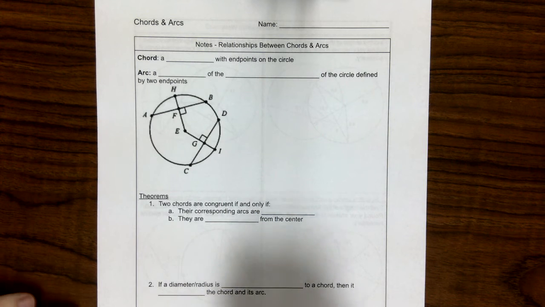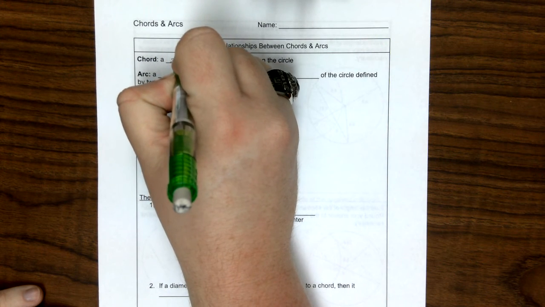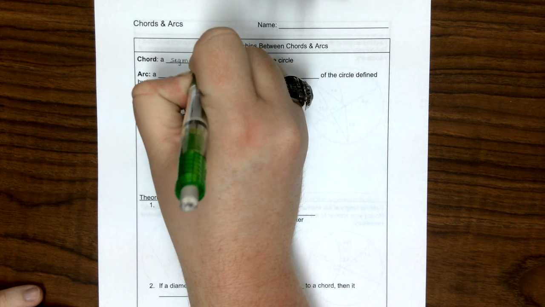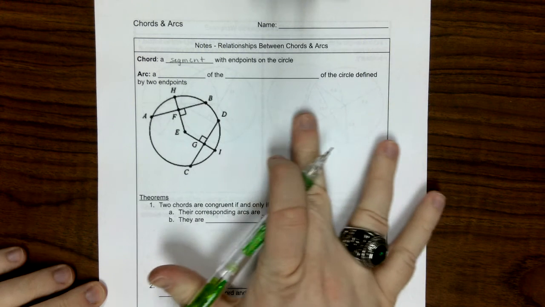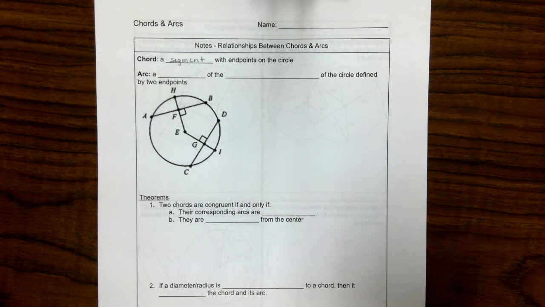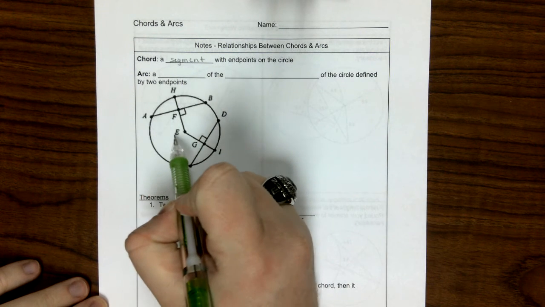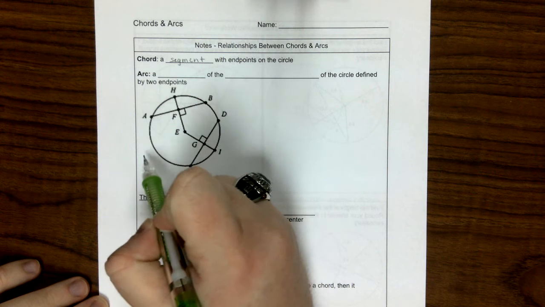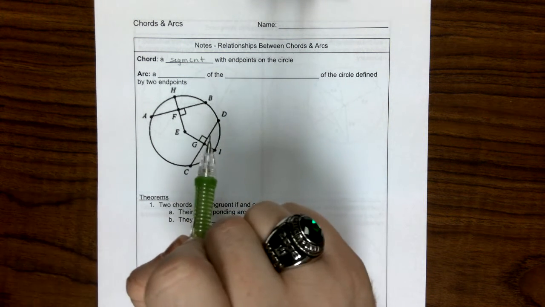So we can define a chord as a segment with endpoints on the circle. Okay, and then over here in this blank space, we'll write out some examples of chords and arcs. But in general, a chord is a segment that has its endpoints on the circle. And generally, it doesn't go through the center. If it goes through the center, then we call that the diameter. Okay, but otherwise, it's a chord.